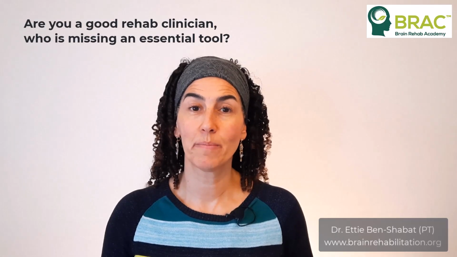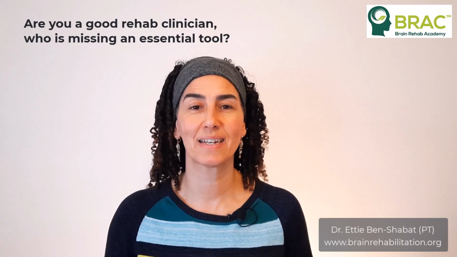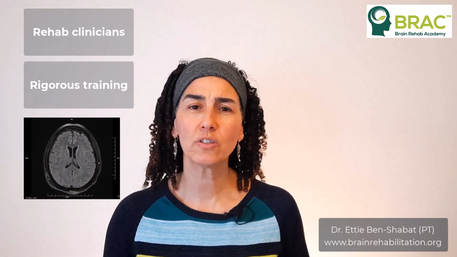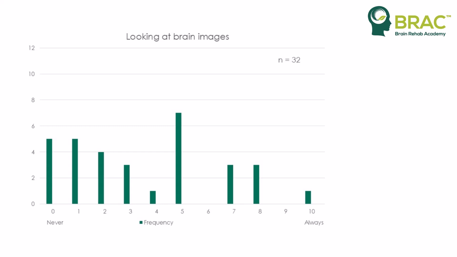Are you a good rehabilitation clinician who is missing an essential tool? Rehabilitation clinicians undergo rigorous academic and practical training. But most of us were never really taught how to use brain imaging to make our assessments and treatments more targeted. Recently, I asked a group of clinicians how often they look at brain images.